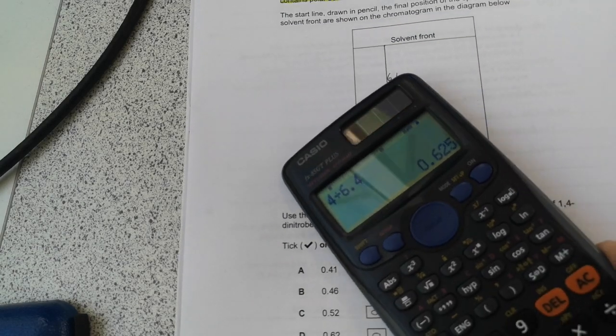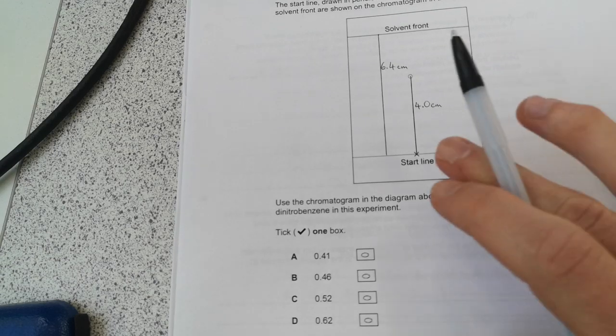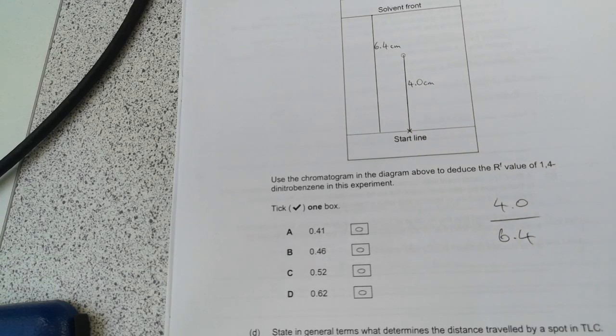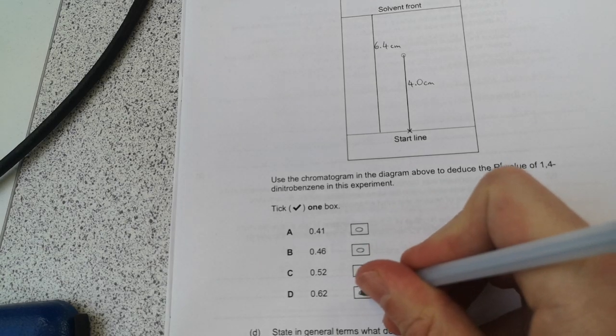I can't quite explain why that is not coming out any better. Personally, I think they should design the question a little bit better than that. But nonetheless, this is the closest, so it's going to be that.